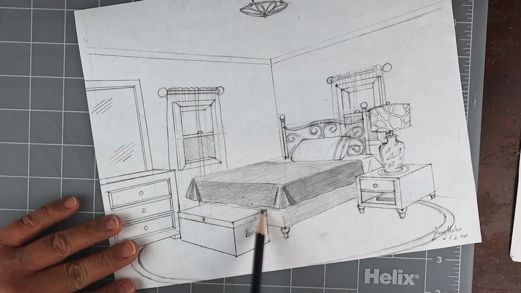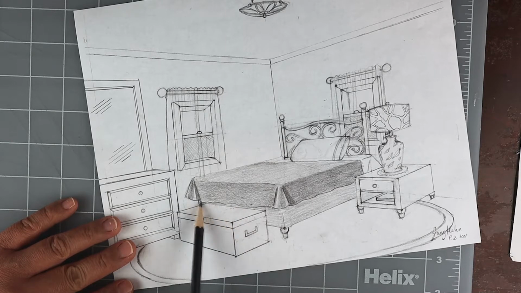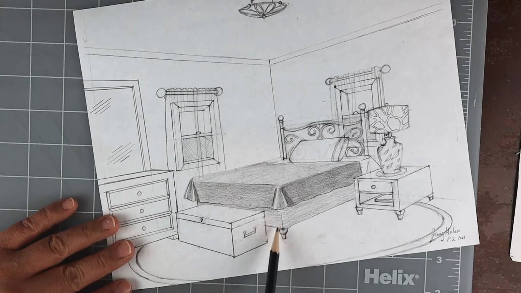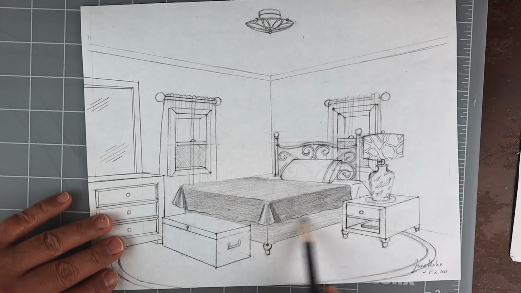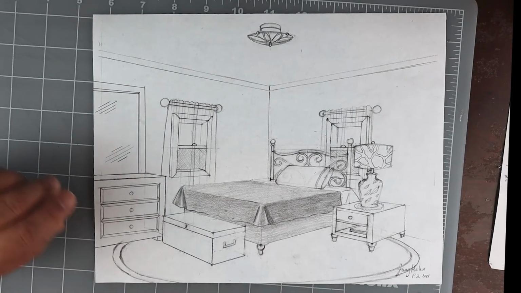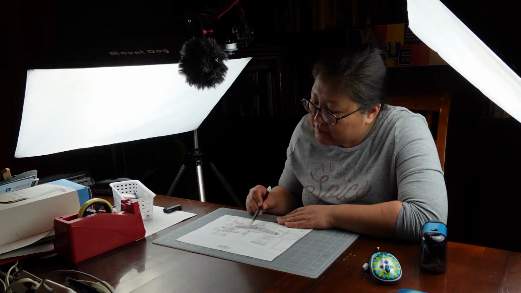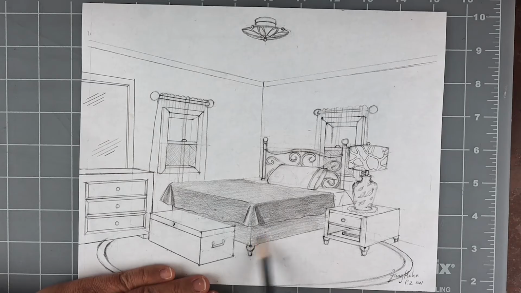If you are not very good at doing lighter or heavier pressure on your pencil, then you might want to switch to an H pencil or a harder graphite lead pencil. A 2H, even a 4H. Or go back and just make this slightly darker right underneath the blanket area. Okay, so now what we're going to do is make this overall a little bit darker, just a little bit darker than the left side. Remember, I'd rather have you go darker than lighter with your shading.